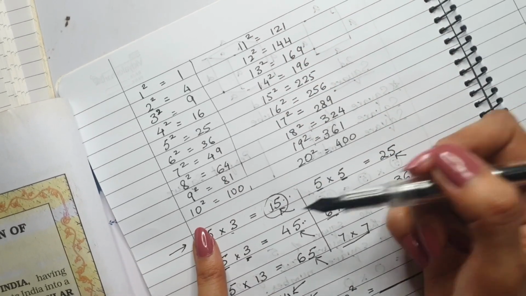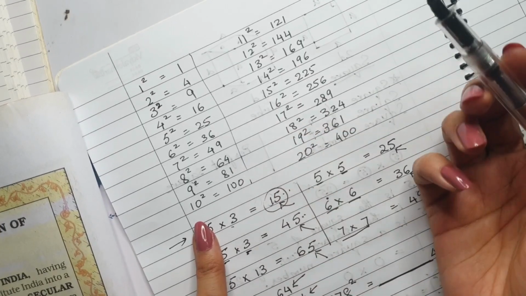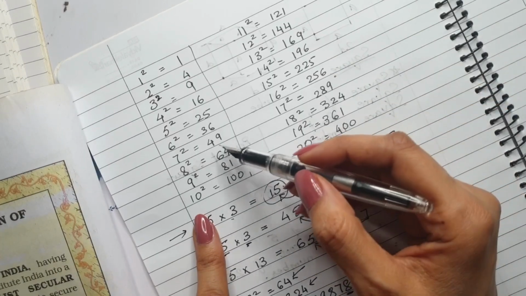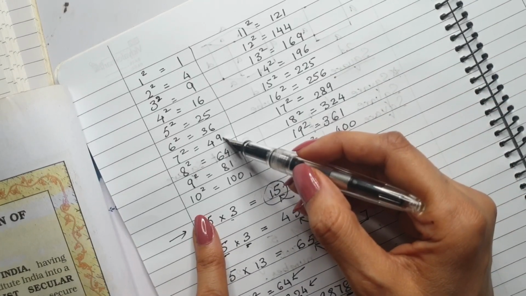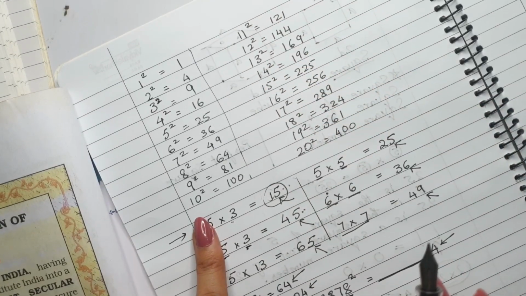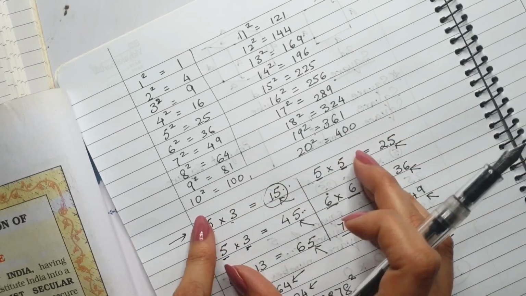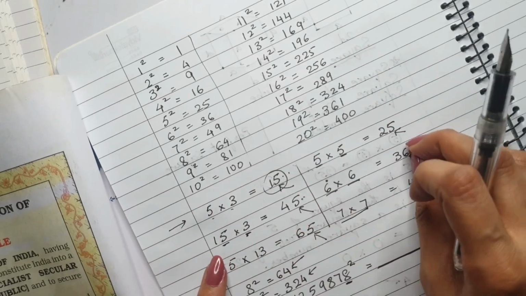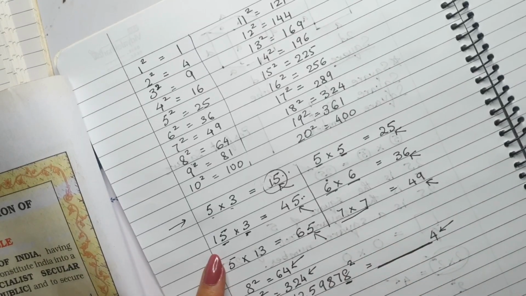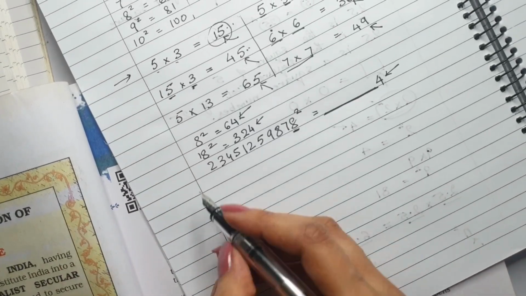It can end with 5, with 6, but it cannot end in 7 or 8. And it can end with 9. Because that is the pattern that we've seen here. Nothing multiplied by itself can give you a number which ends in 2, 3, 7 or 8. It is not possible, right? So that is the first property.